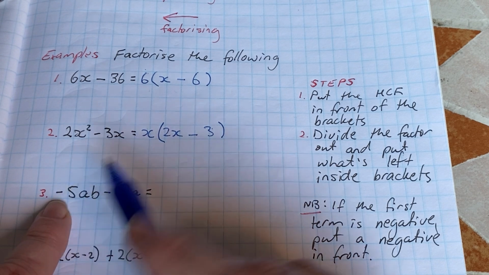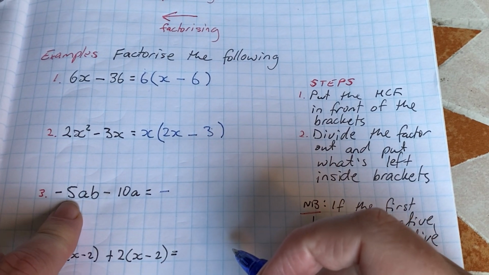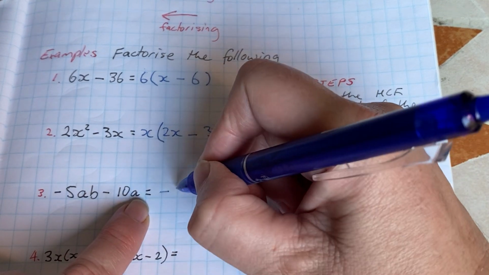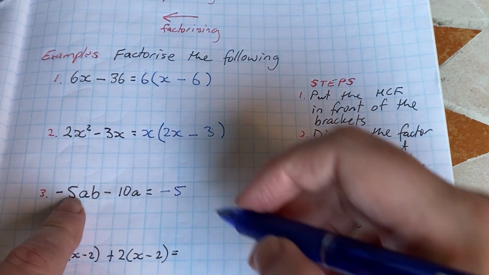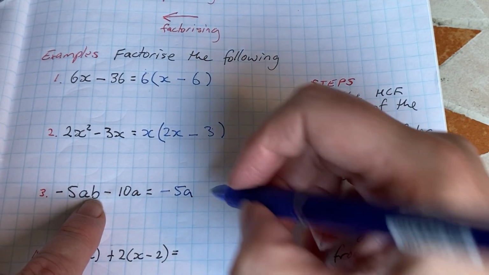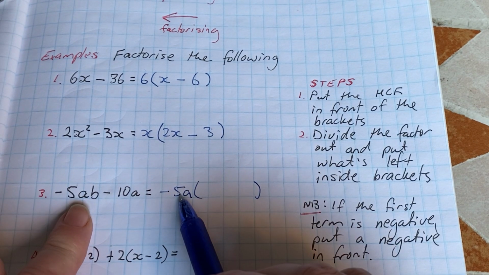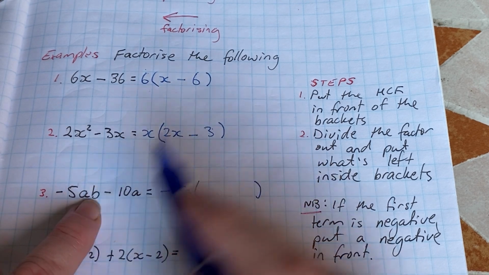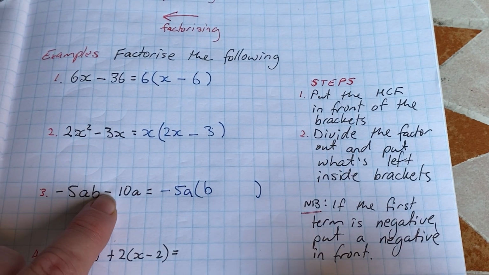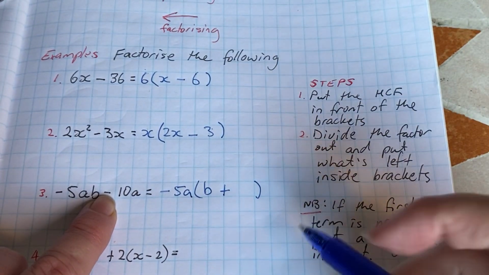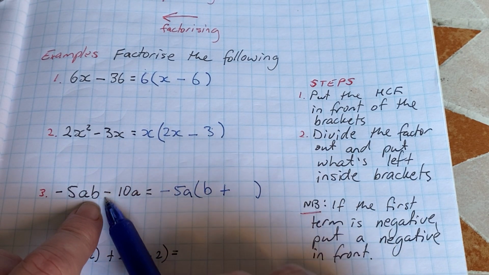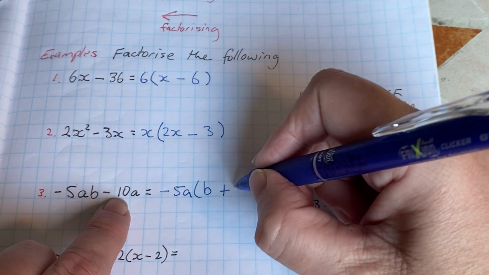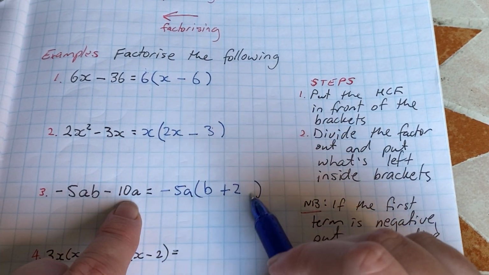Okay, remember if the first term is negative, I put a negative out the front. Now let's look at what these two things have got in common. 5 can go into both of them, so 5 will be up the front. They've both got an a, so I also need an a out the front. And then I write my brackets. So negative 5a is my common factor. I've used the negative, I've used the 5, I've used the a. I do have a b left there. I've already used the negative, so this will actually be a positive. And negative times a positive makes that negative. I've used 5. If I divide that, 10 divided by 5 is 2. I've already used the a, I don't write it again.